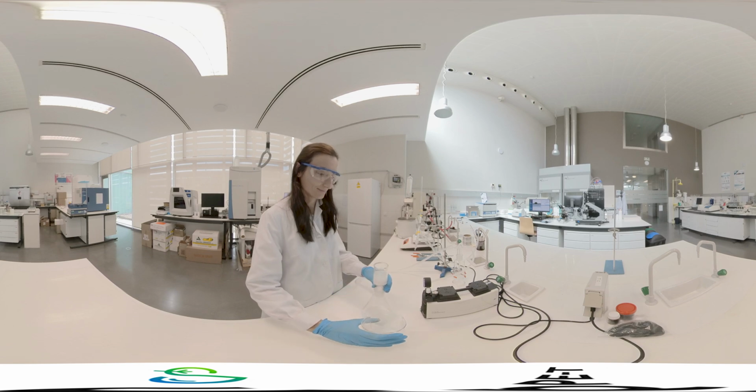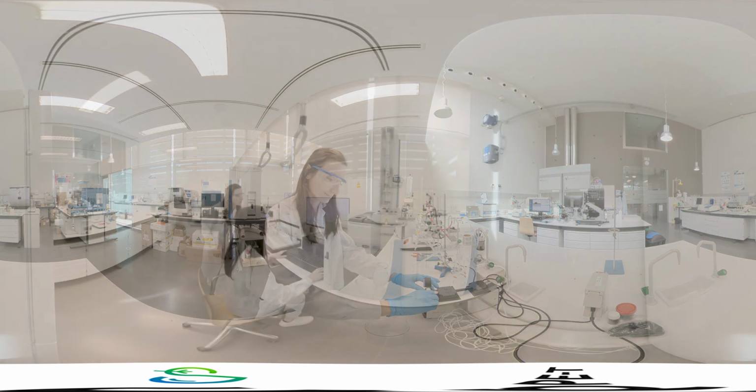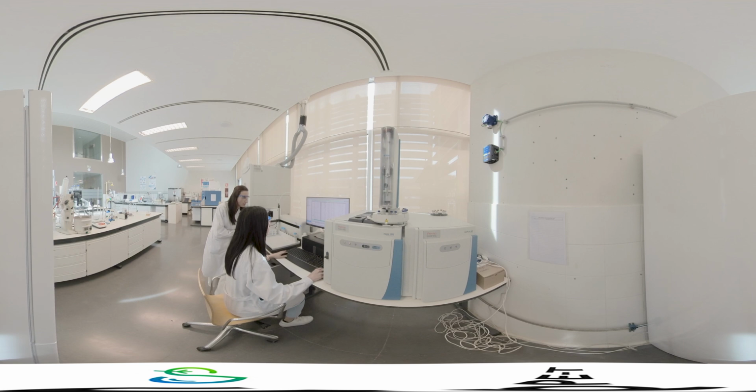This polyethylene glycol is sent to the University of Alicante, where they will use it as a solvent for PHA extraction.